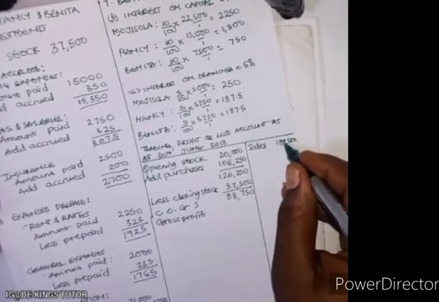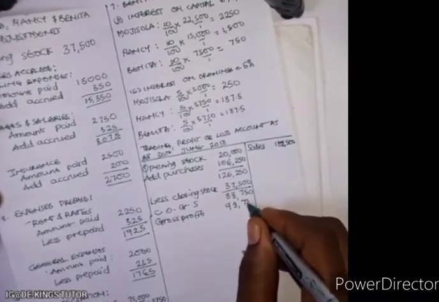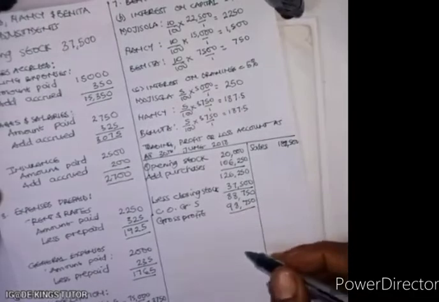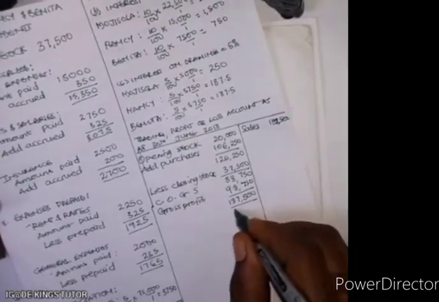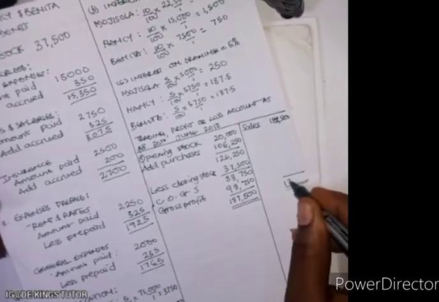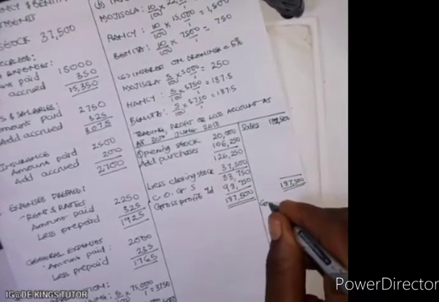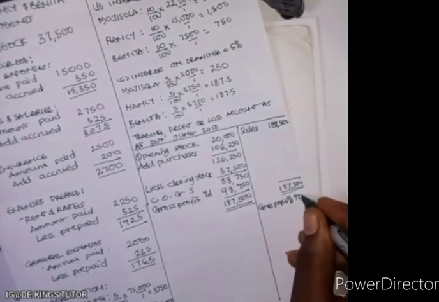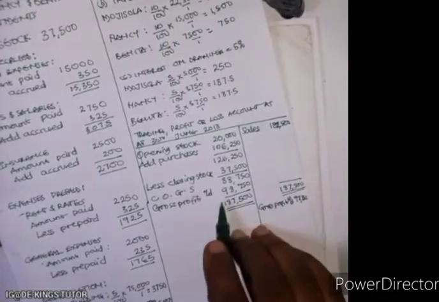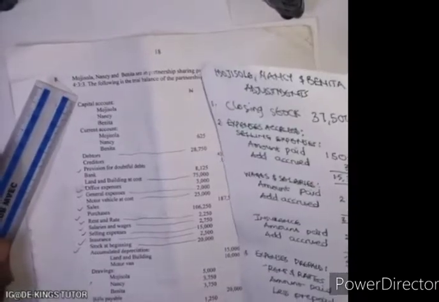So 187,500 minus 88,750 will give us 98,750. Okay, so when you add these two together, you have 187,500. Okay, and this is also 187,500. Now the next one, gross profit brought down 98,750. Okay, gross profit from here brought down here 98,750. Now is for all the expenses. We are going to list them out. Now we're going to start from here so that we don't miss any item.